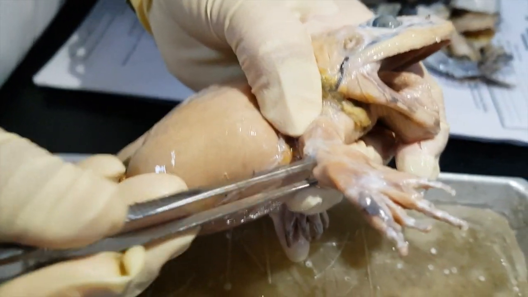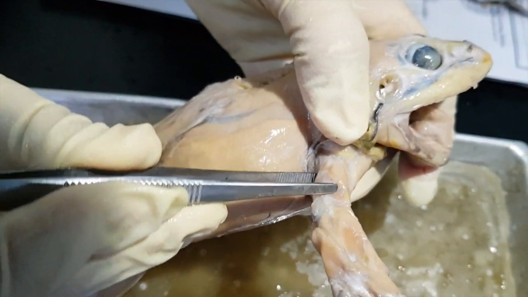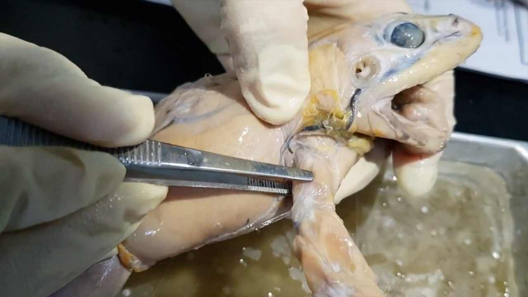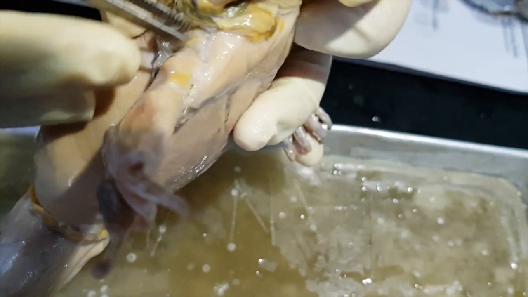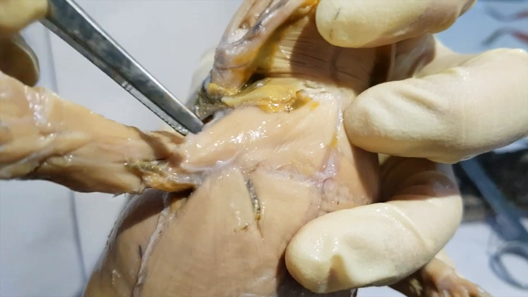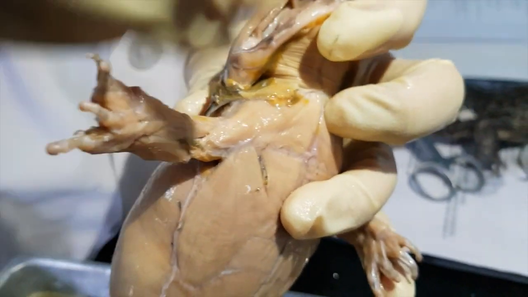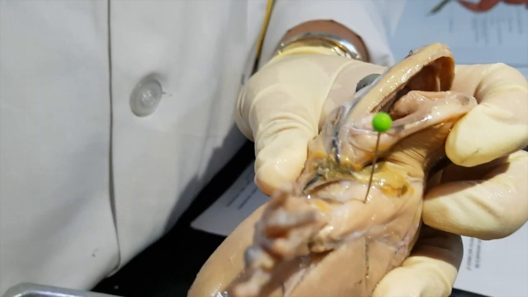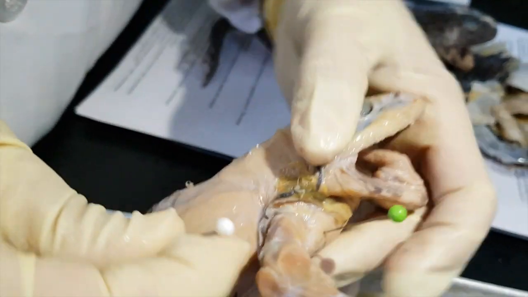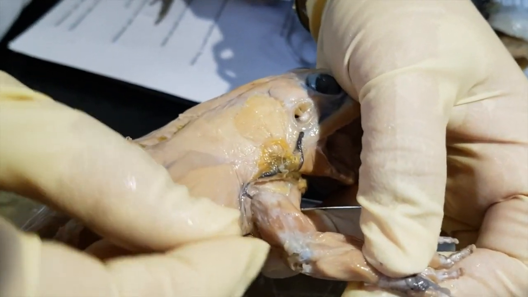Okay, so muscles of the upper arm, dorsal side. So this muscle here, okay, is the triceps brachii. This is the shoulder muscle, triangular in shape, the deltoid. Then these two muscles here on the arm are the triceps brachii.